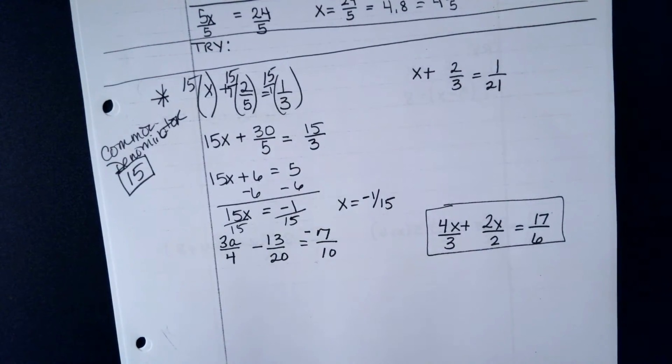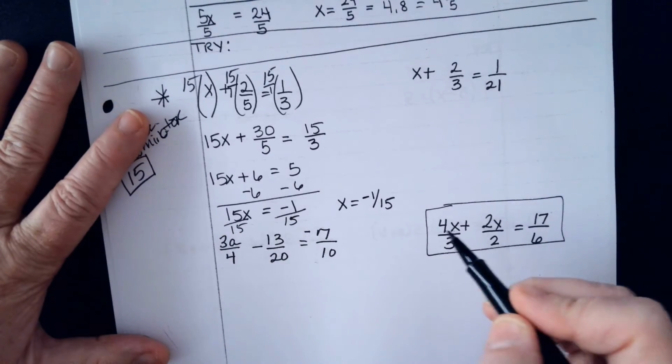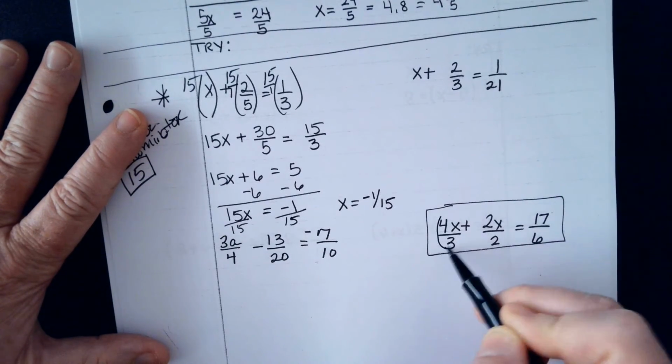Now it has 3 denominators. What's the common denominator for 3, 2, and 6? What's something that all of those numbers would go into? 6. So here we go. You're going to multiply.